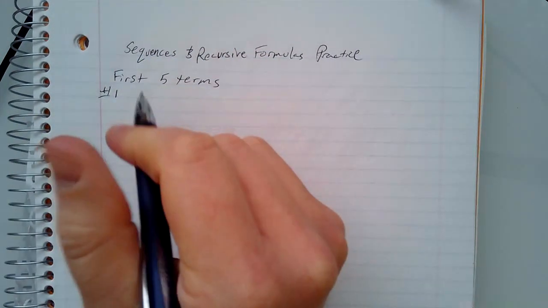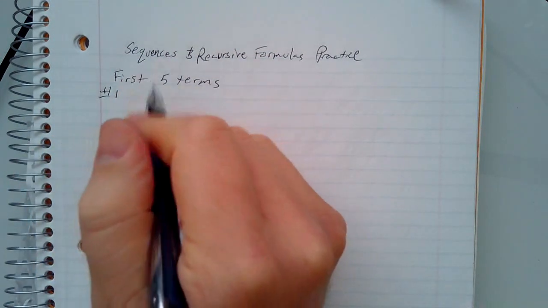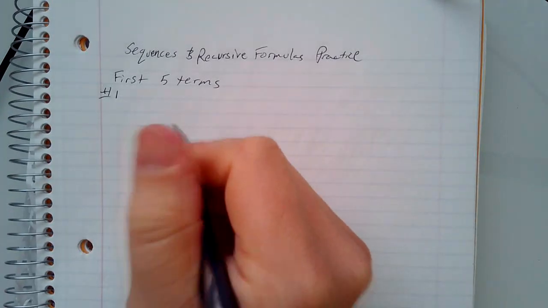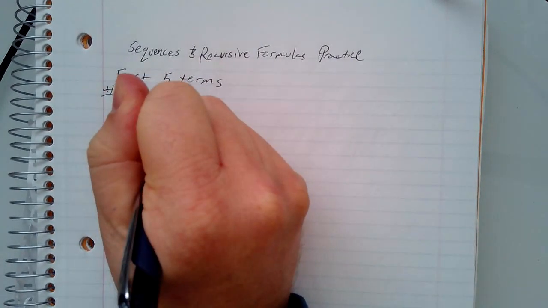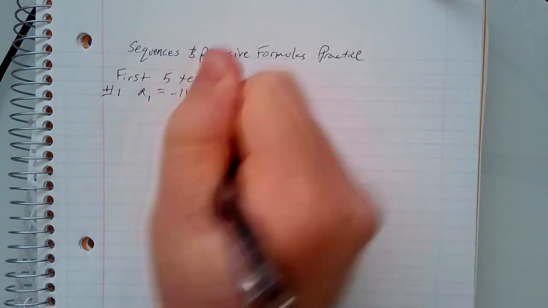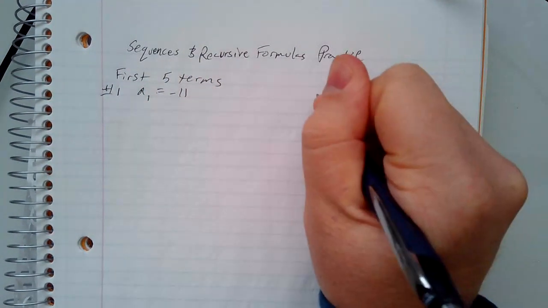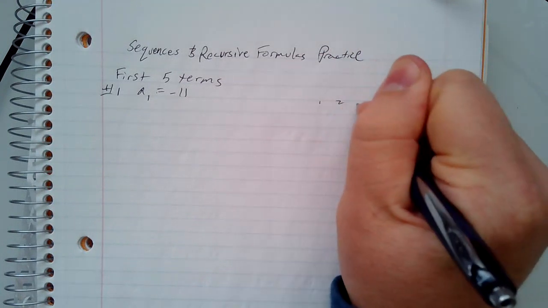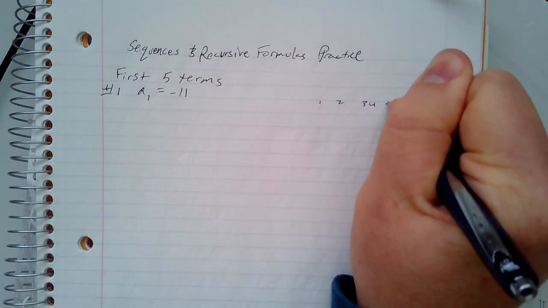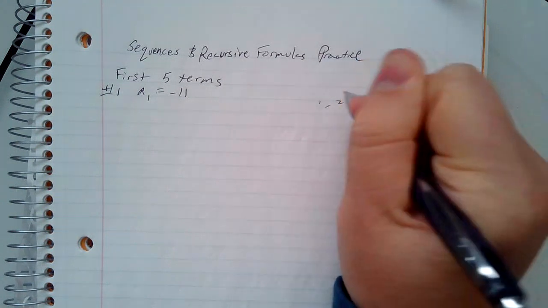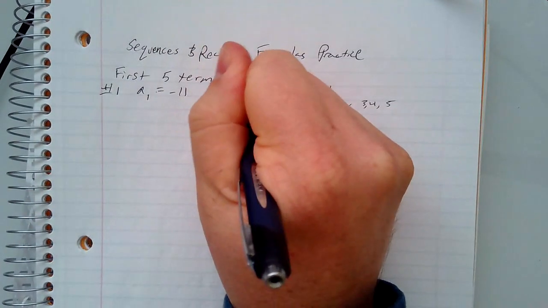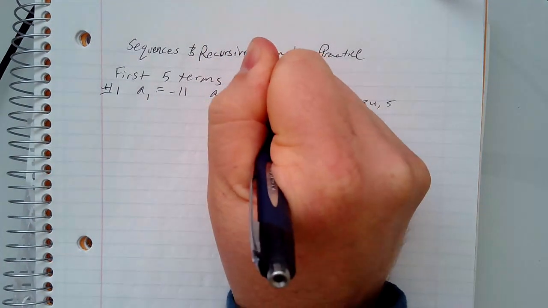Number one, we know it's going to be arithmetic because there's no multiplication and division. It just says minus 7 in that formula. So it says a sub 1 is equal to negative 11, and that's our first term. So we're looking for terms 1, 2, 3, 4, and 5. We know a sub 1 is equal to negative 11. And then it says a sub n is equal to a sub n minus 1 minus 7.